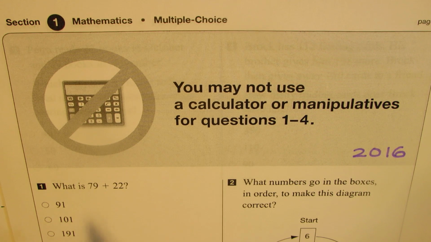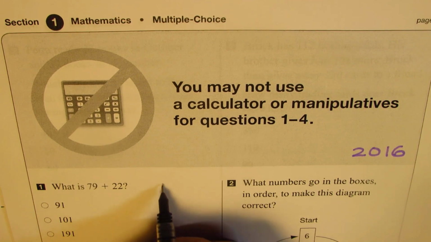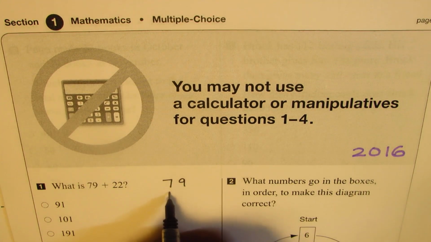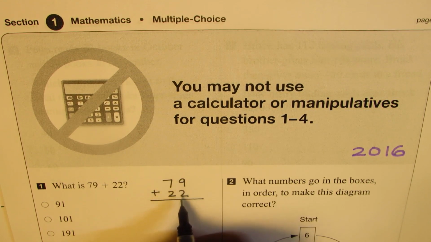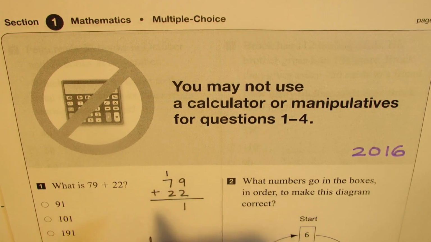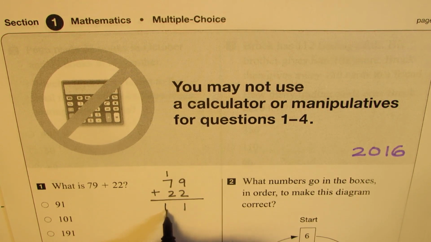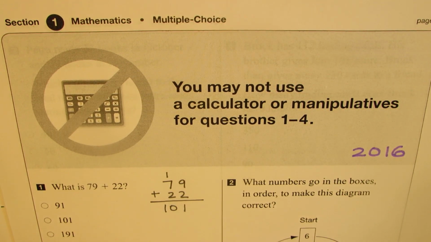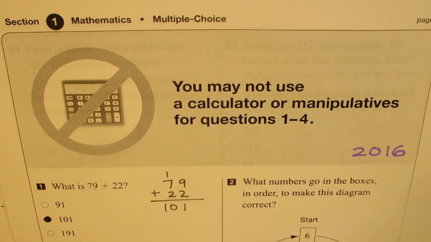The very first question here is, what is 79 plus 22? So you can write these numbers 79 and 22 and then add them. 9 plus 2 is 11, 1 carry forward, and 7 plus 1, 8 plus 2 is 10. So you get 101 as your answer. So 101 has to be filled in that circle. You have to do it in pencil, not with ink, right?